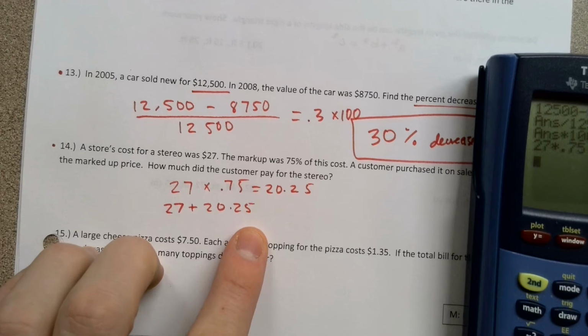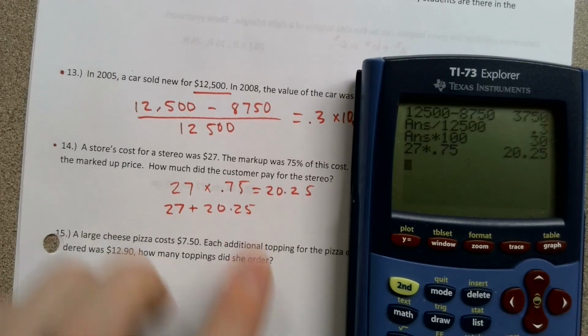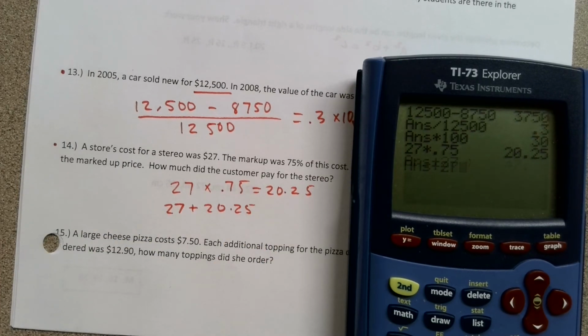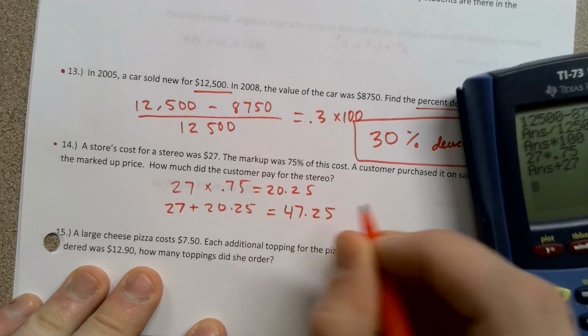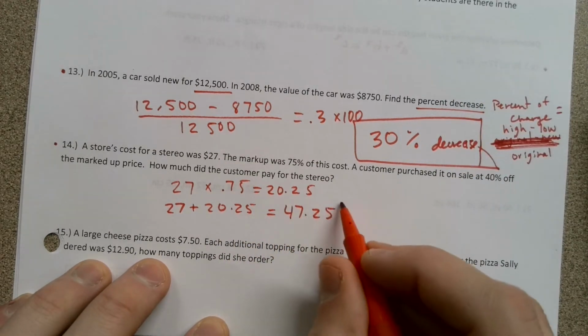This is a little tougher. I don't think you'll have anything this tough on your homework or on your test, but we're going to go through it. It'll be good practice for us. Gets us to 47.25. So this is where we're at now.